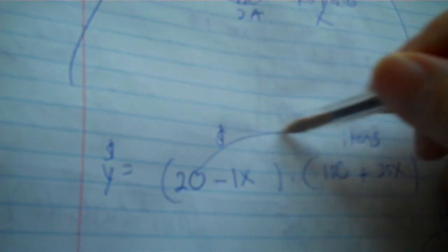And then I apply the FOIL method. So I take 20 times 150, 20 times 25x, then negative 1x times 150, and negative 1x times 25x. So this is 3,000. Now it doesn't have an x, so that's a C. This is 500x, that would be a B. Negative 150x, that would be a B. And negative 25x squared, that would be an A.